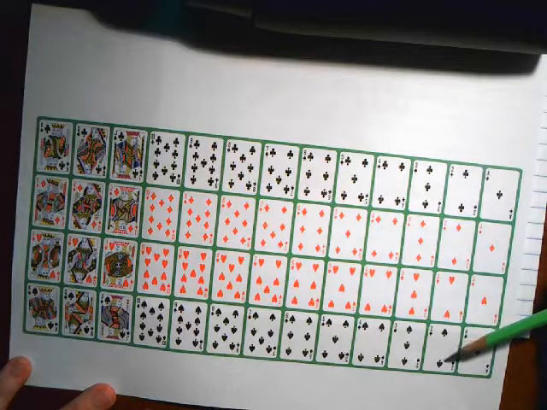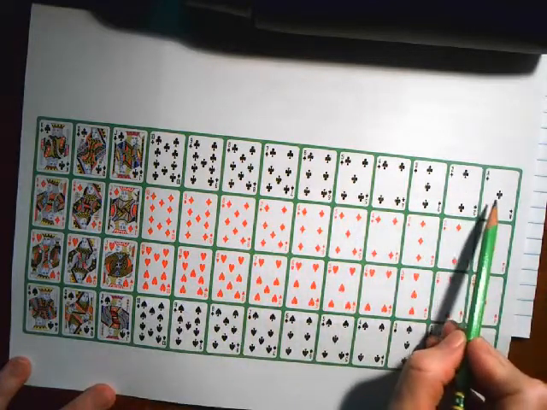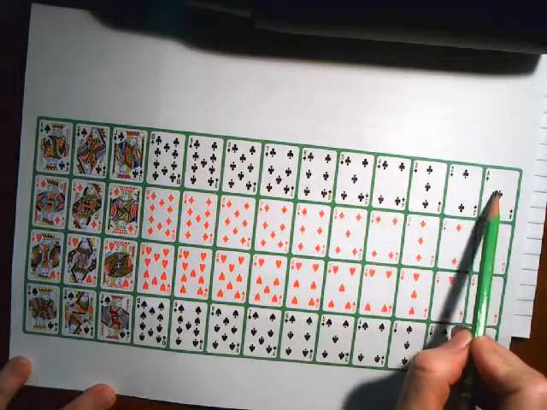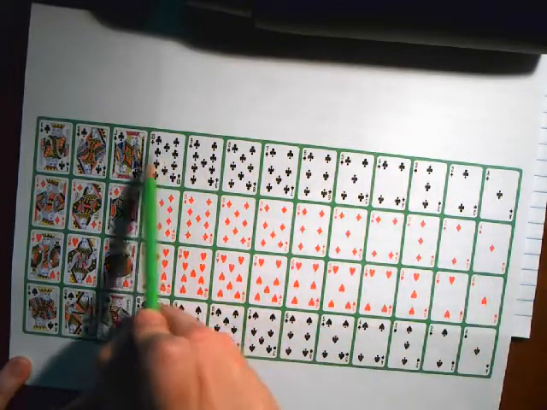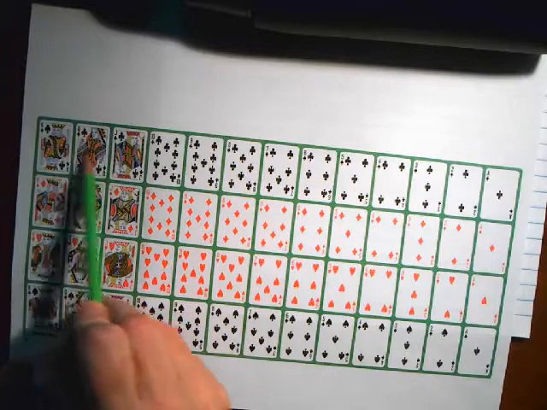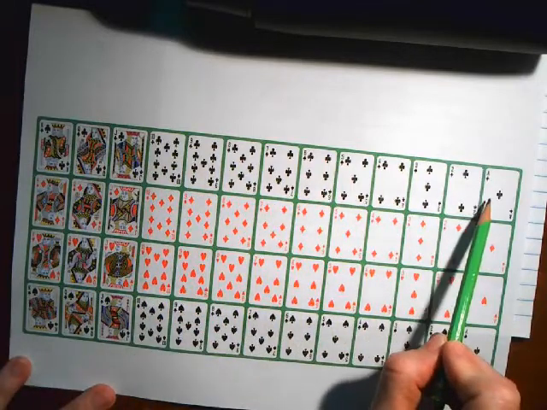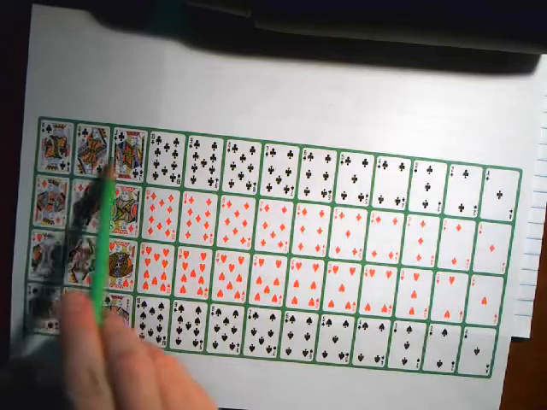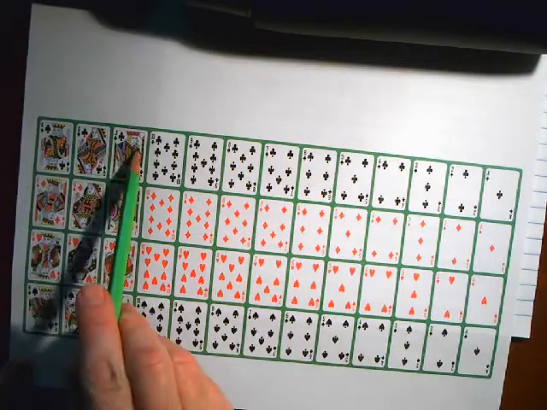So this said 13 are clubs. That's because if you look at each of the suits, you have 1 through 10, 11, 12, 13. So 13 are clubs, and 3 are face cards. So these 3 have a face.